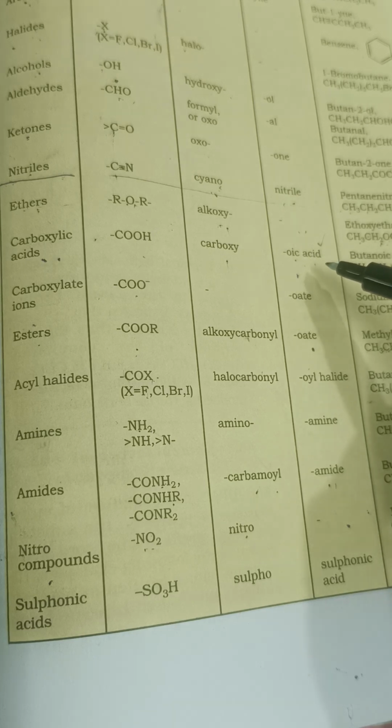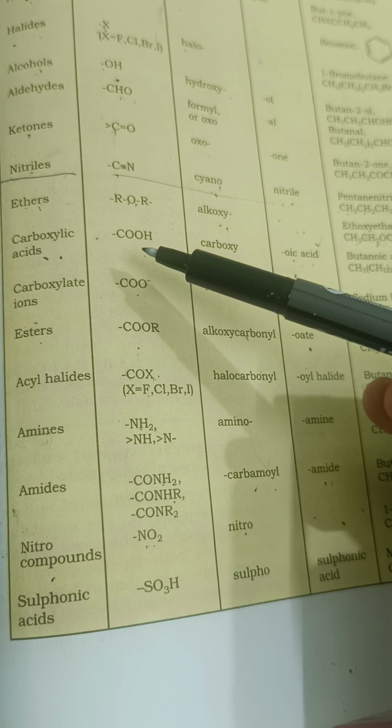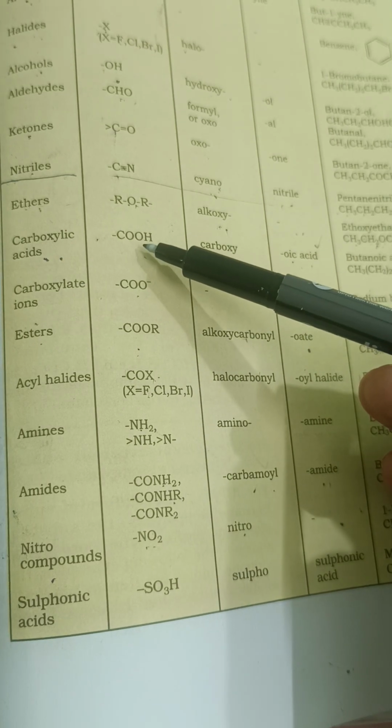Now I'll write down the functional group structure for this class of compound, carboxylic acid.